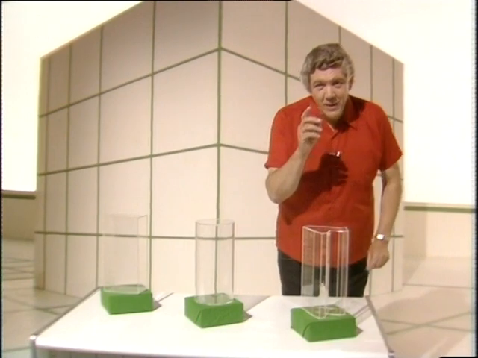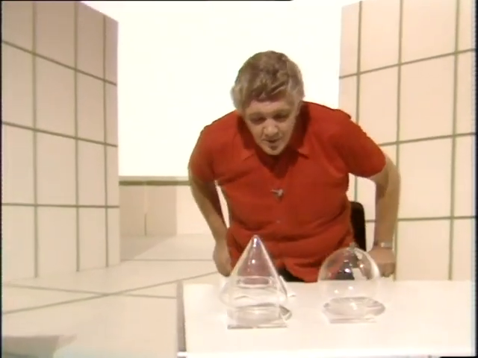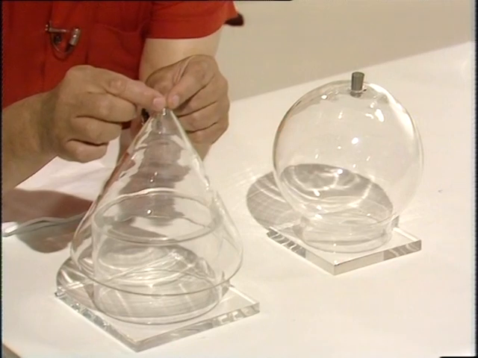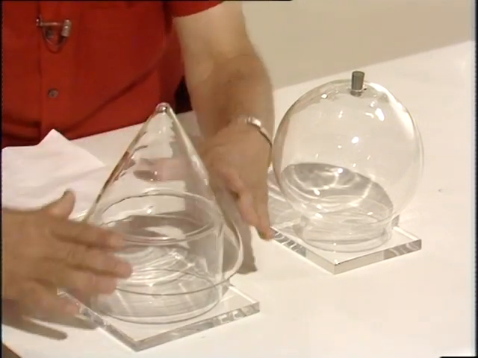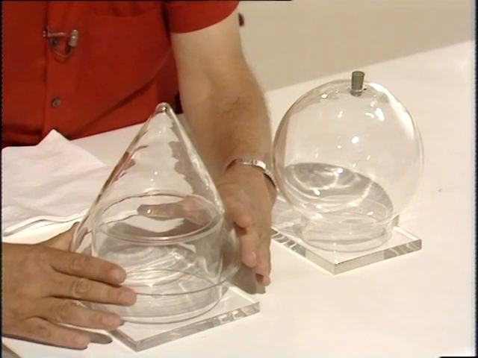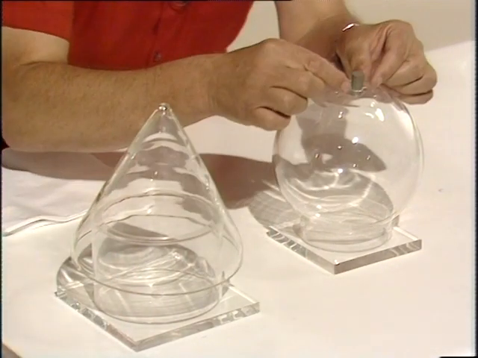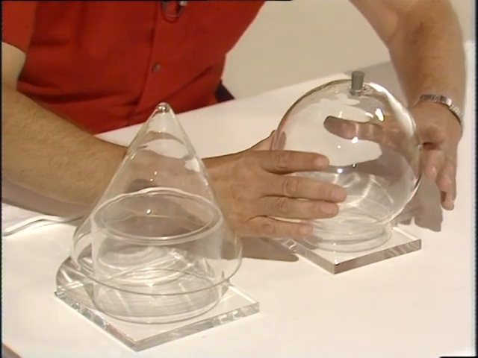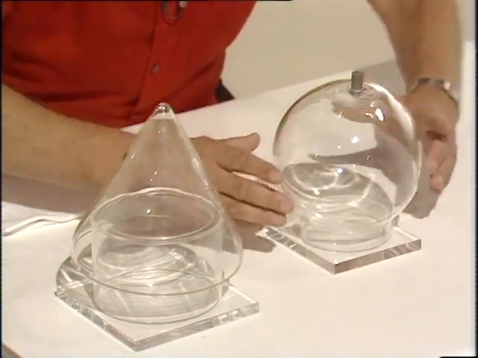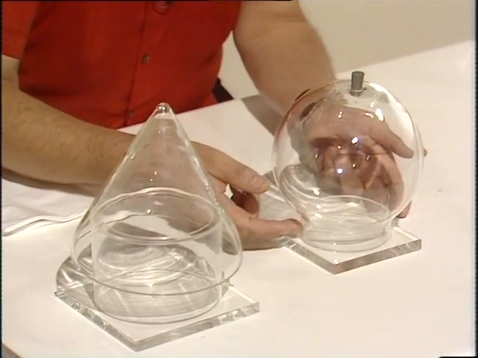But suppose the area does not stay the same all the way down, and there are a couple of shapes like that that we need to look at. This is the cone, and that is the sphere. Now, with the cone, we have a point here, and as you go down, the area of cross-section gets wider and wider until you get to the bottom. With the sphere, it starts as a point up here, widens out until you get to the equator, and then narrows down again until you're at the South Pole.